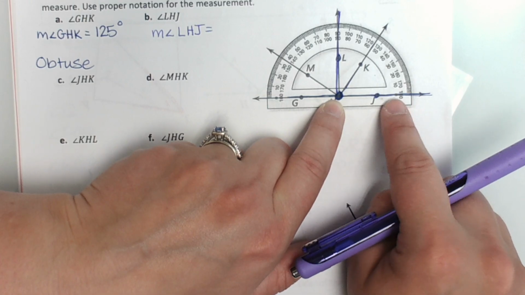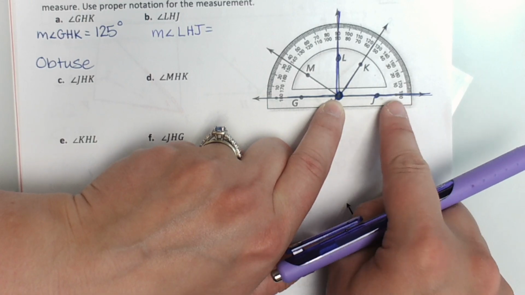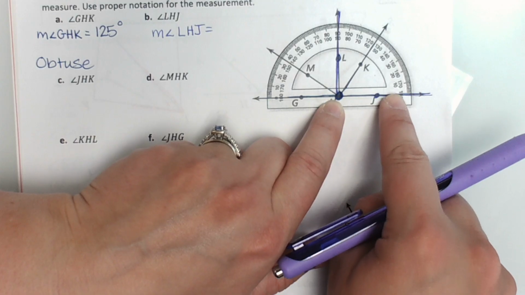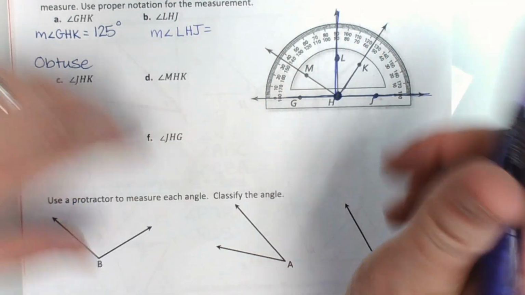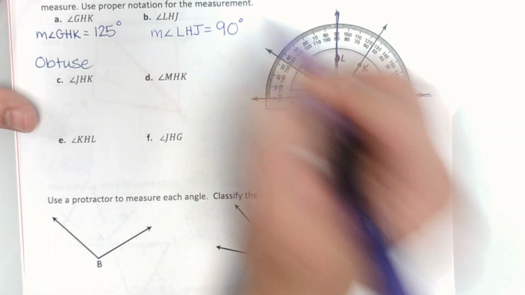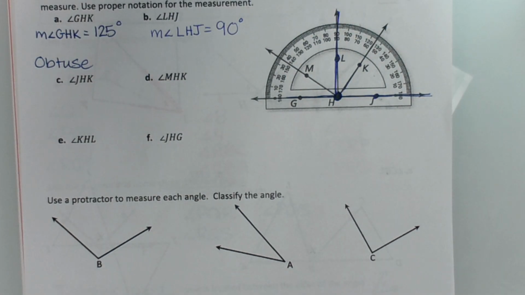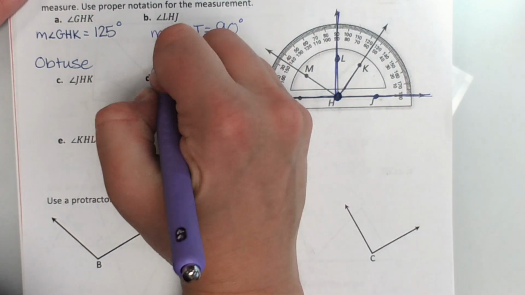Which one starts at 0? Inside. So we're looking at the inside scale. The inside scale stops this one at 90. This is a 90-degree angle. What's its classification then? Yep, thank you.